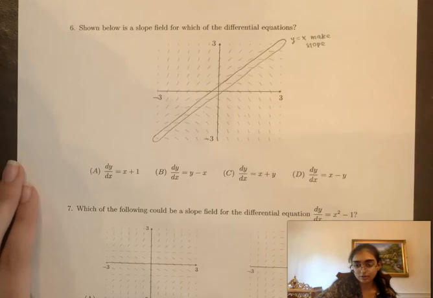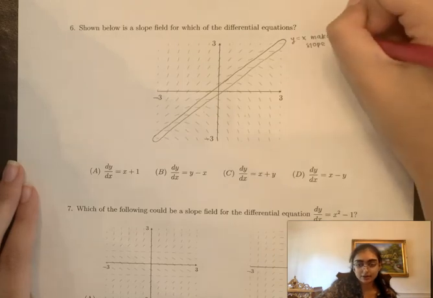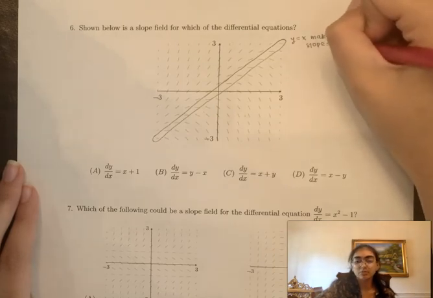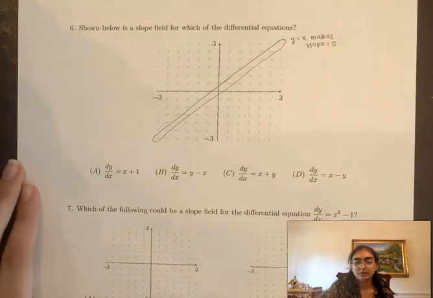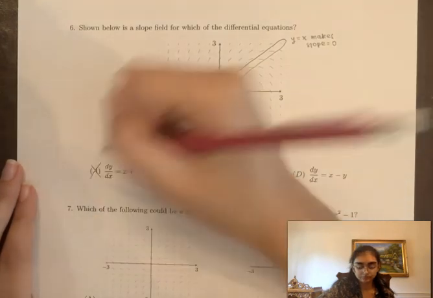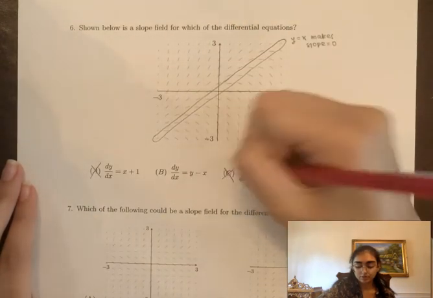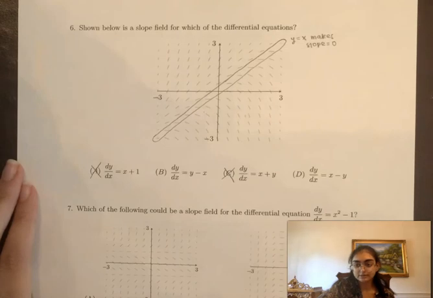So we already know that A cannot be the answer because y is never equal to x in that case. And we know that C isn't the answer because if dy over dx is equal to 0, y would equal a negative x.